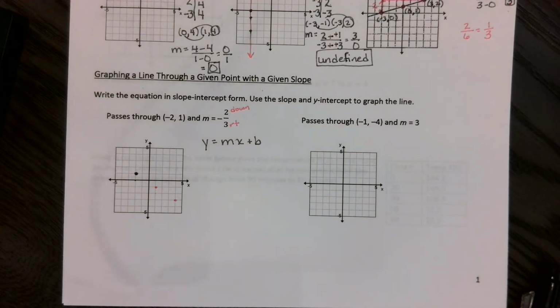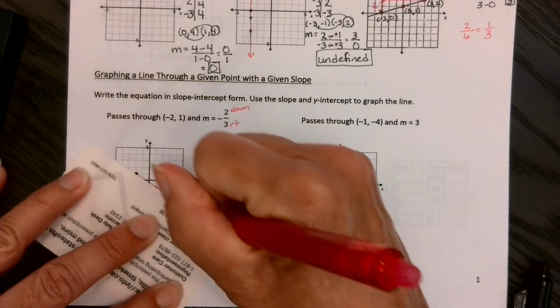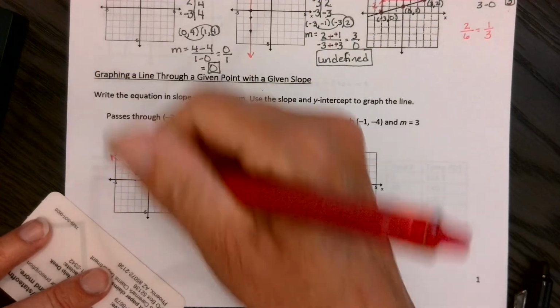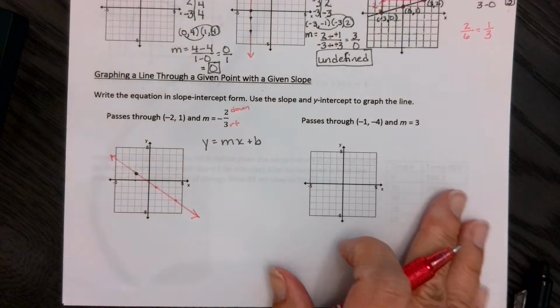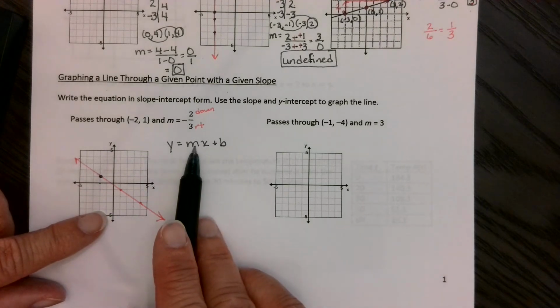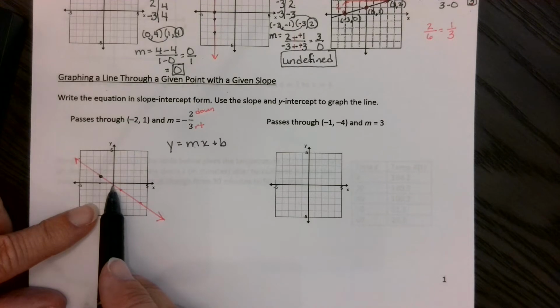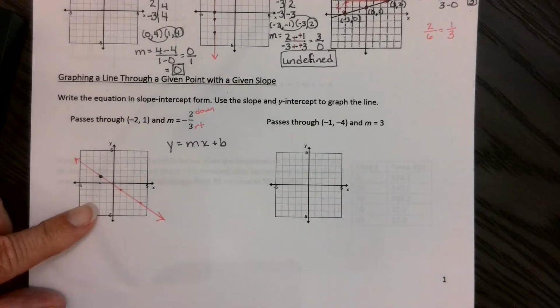I've got to find something to do a straight edge with. I wasn't prepared for that. You go until you run out of room. And notice how big I make my line. Okay, now we can't write it in. We know the slope, but we don't know the y-intercept because we don't know what this number is. It's in between 0 and negative 1.